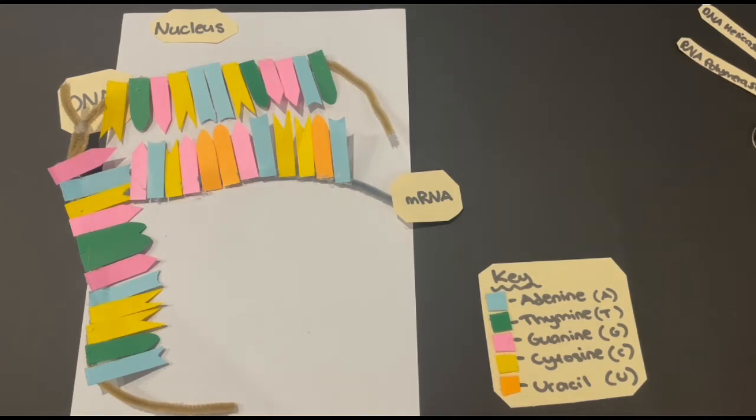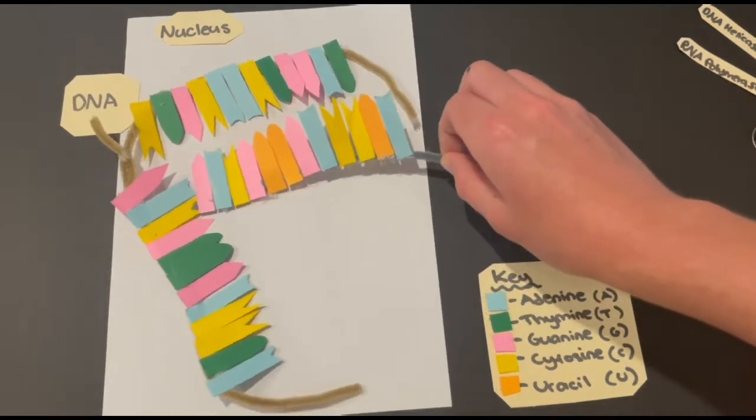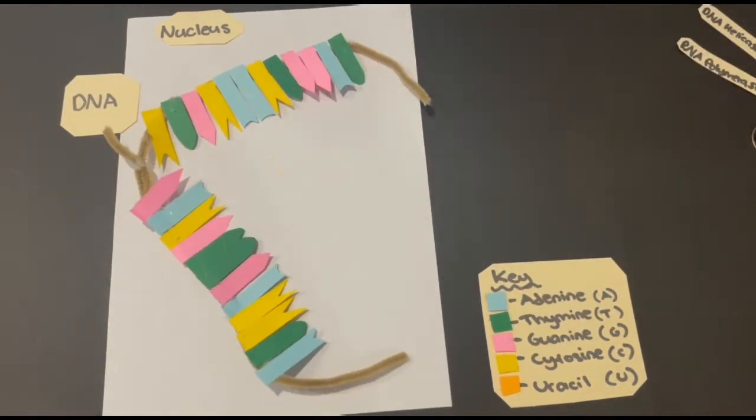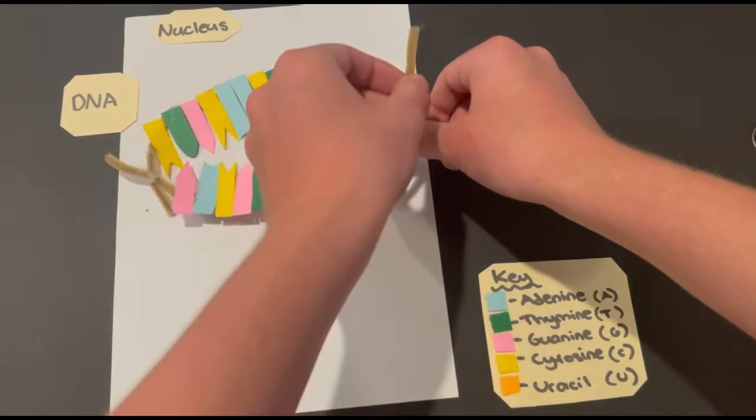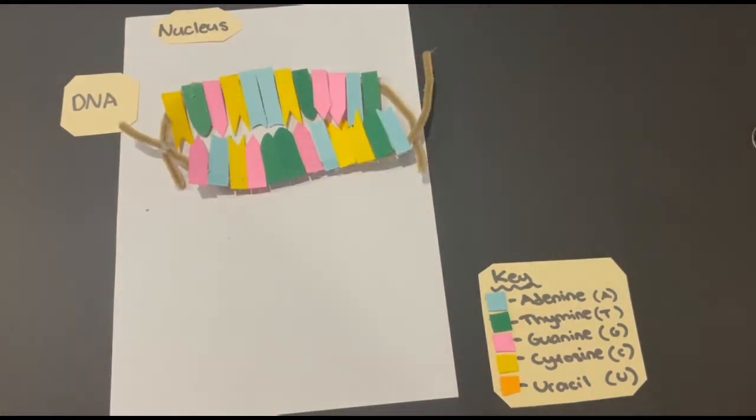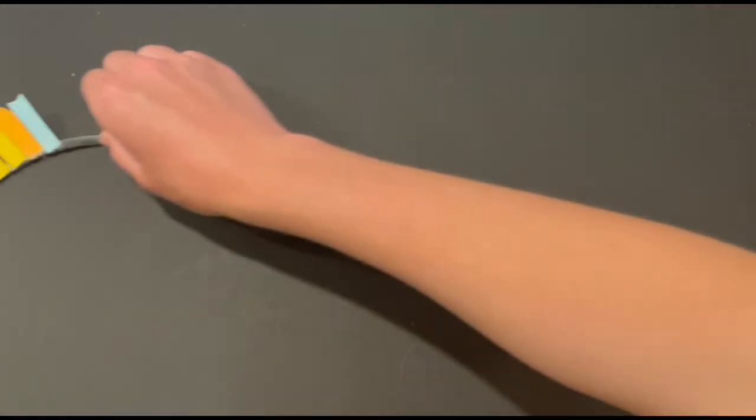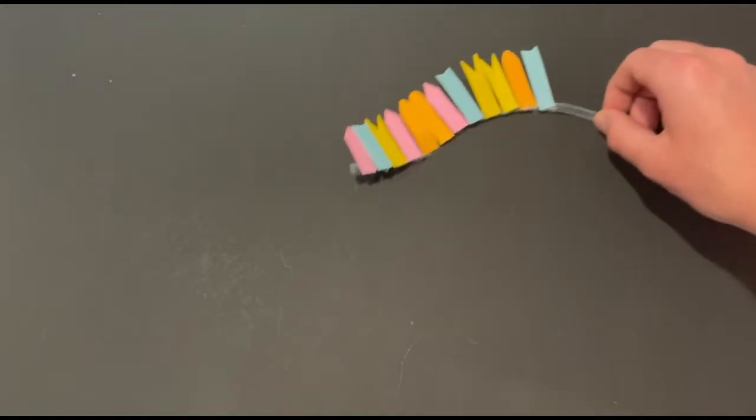Once the newly copied mRNA sequence is complete, it leaves the nucleus via nuclear pores to which it enters the cytoplasm. Following the mRNA's exit from the nucleus, the two strands of DNA recoil back together with the creation of hydrogen bonds between the nitrogenous bases. From there, the newly copied mRNA sequence makes its way to the rough endoplasmic reticulum for the process of translation.